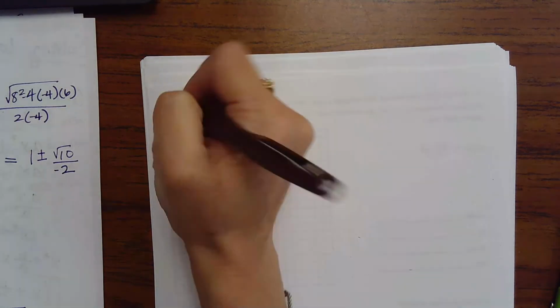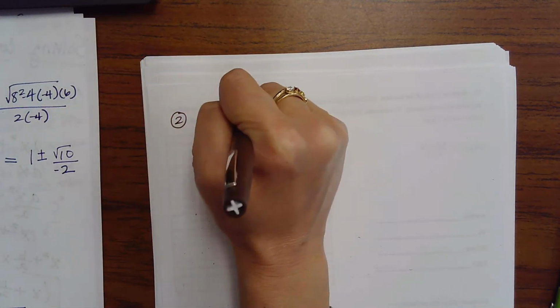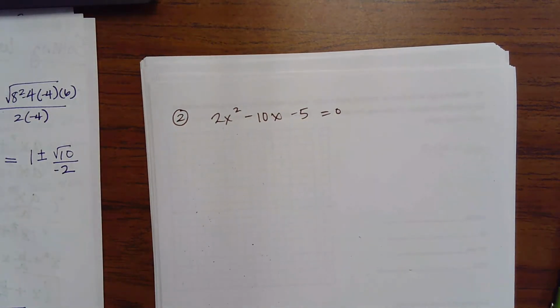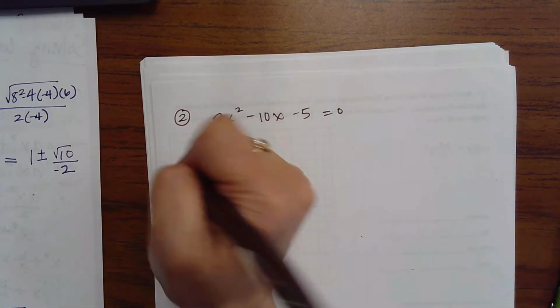All right, last example. Let's try one where we have 2x squared minus 10x minus 5. All right, let's go ahead and use quadratic formula. So we could try to factor this one, but obviously this is a whole video on quadratic formulas, so we're going to go ahead and just go straight to quadratic formula.